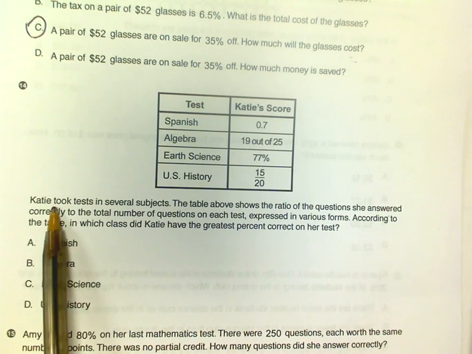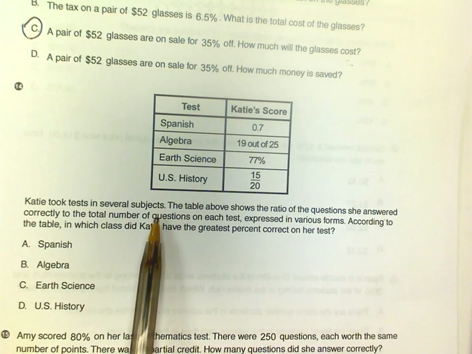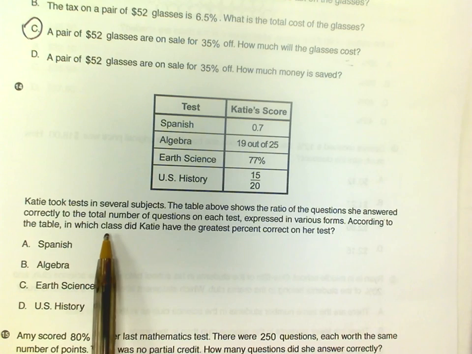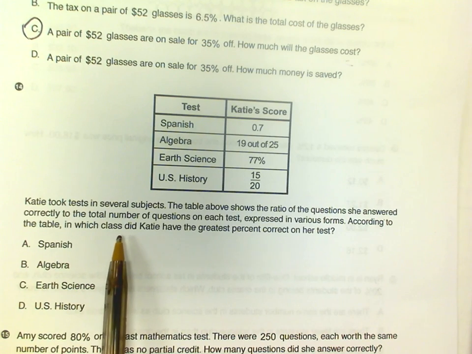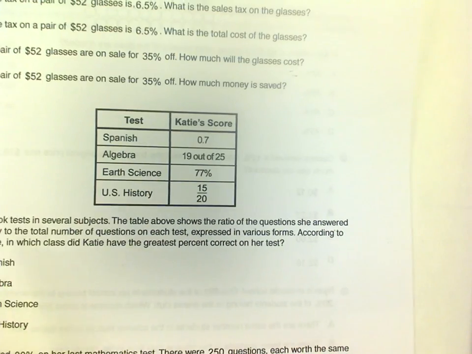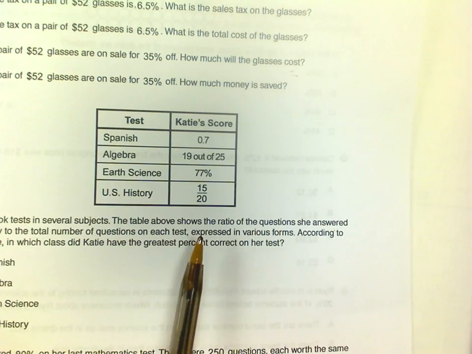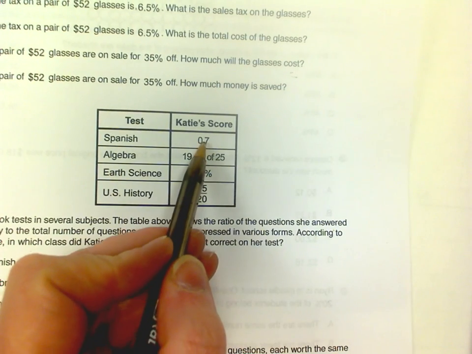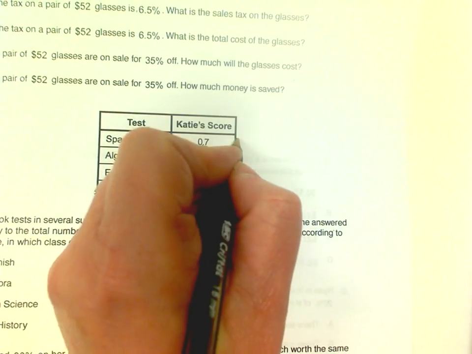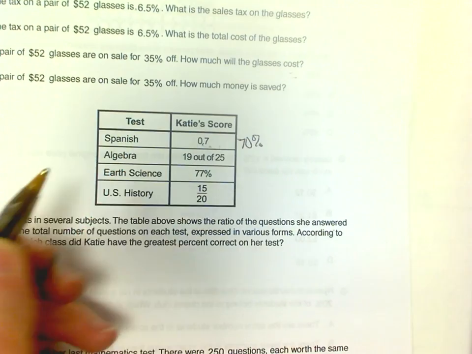Question 14. We're trying to find out which class did Katie have the greatest percent correct on her test. So you just change all these to a percent. 7/10 is a percent, move the decimal twice, becomes 70%.